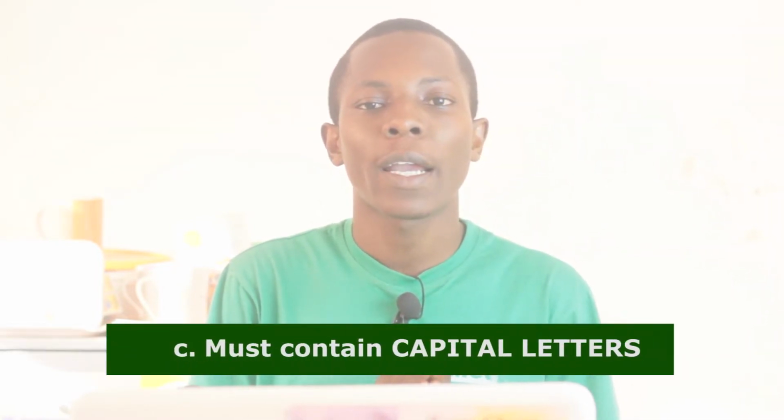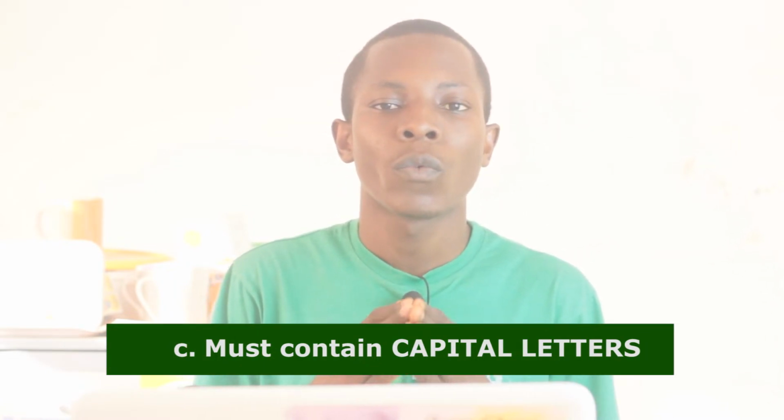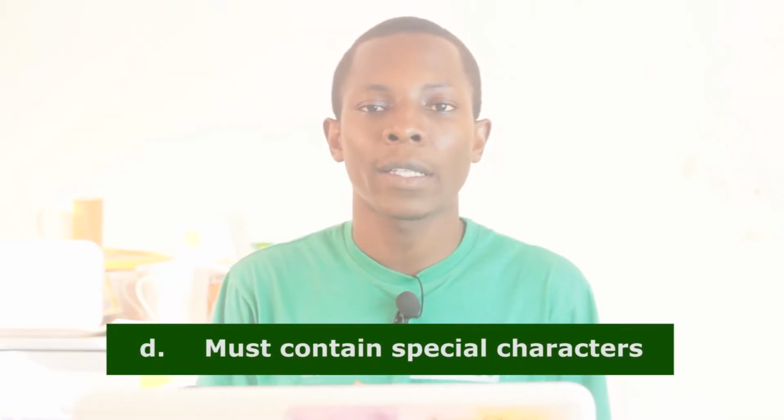The third one is that it should contain what we call capital letters. So for the three that I've talked about so far, you need at least 8 characters that should contain a numerical value, and it should also contain a capital letter. The last part is that it should contain what we call a special character.